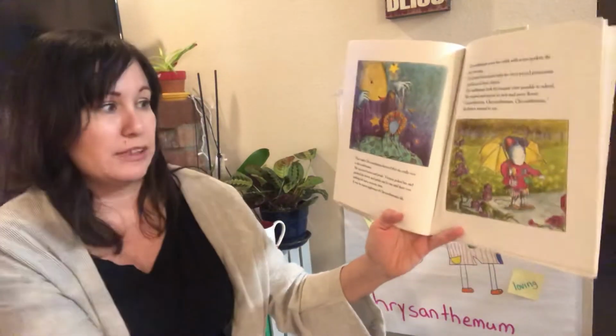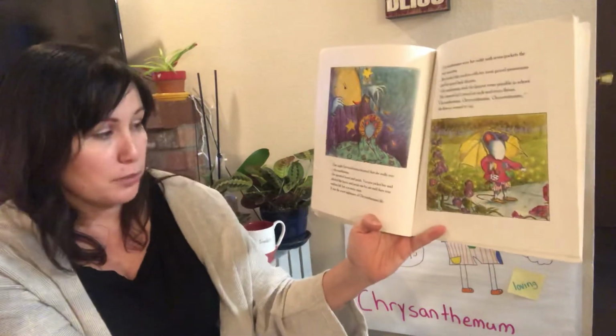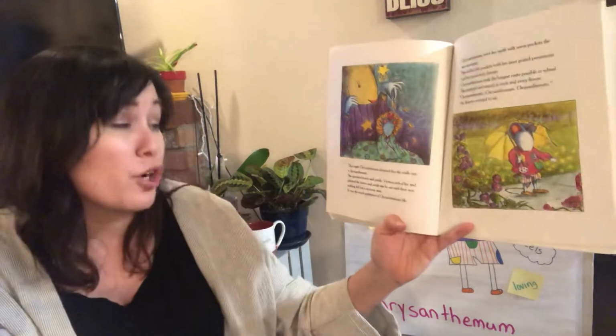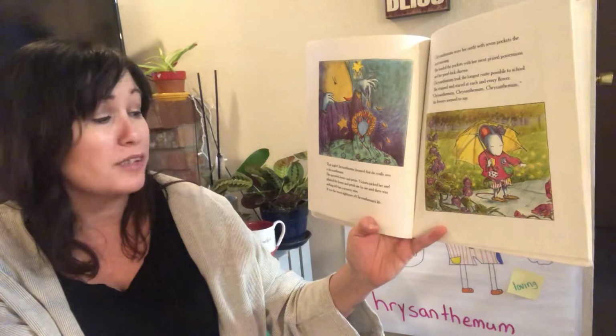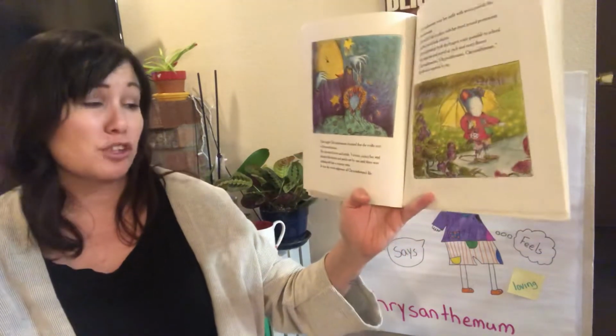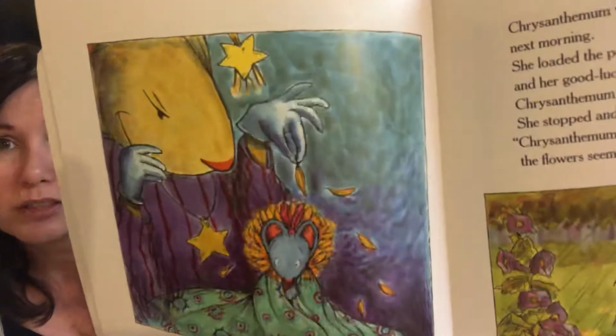That night, Chrysanthemum dreamed that she really was a chrysanthemum. She sprouted leaves and petals. Victoria picked her and plucked the leaves and the petals one by one until there was nothing left but a scrawny stem. It was the worst nightmare of Chrysanthemum's life. Oh, it's really scary.